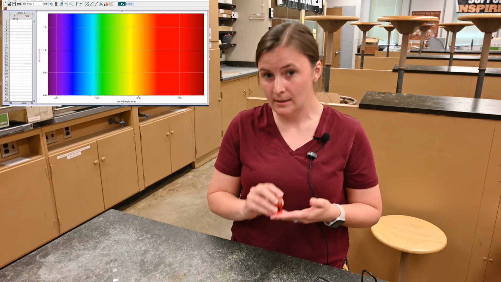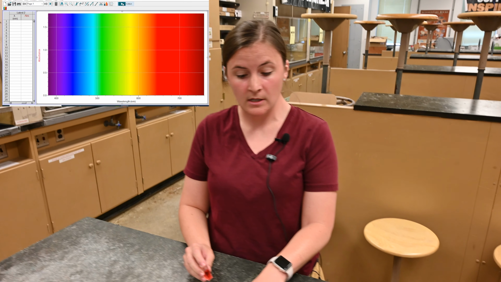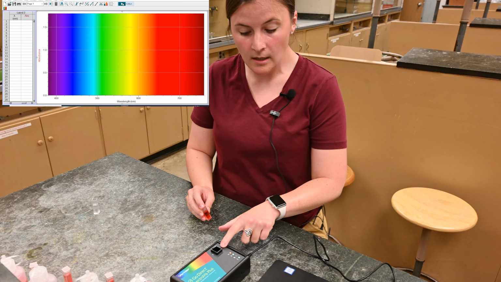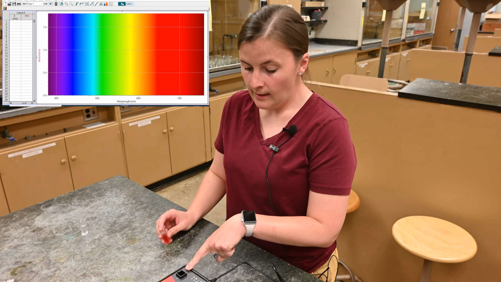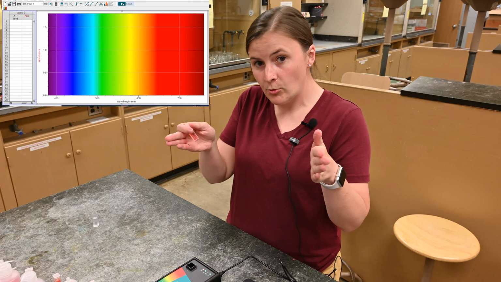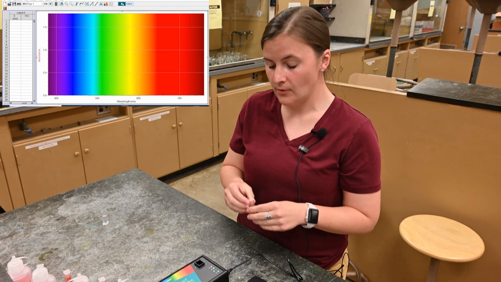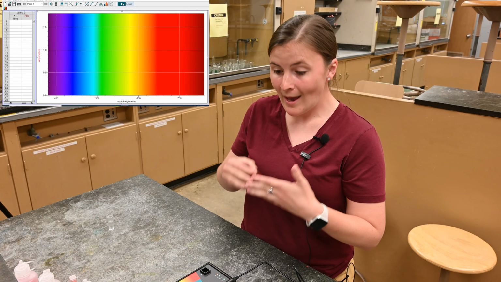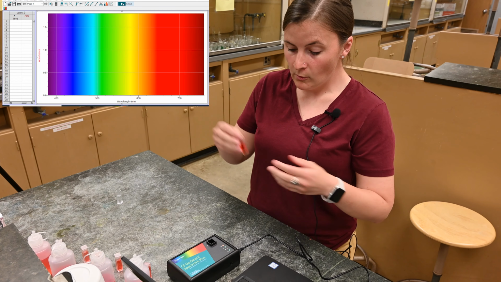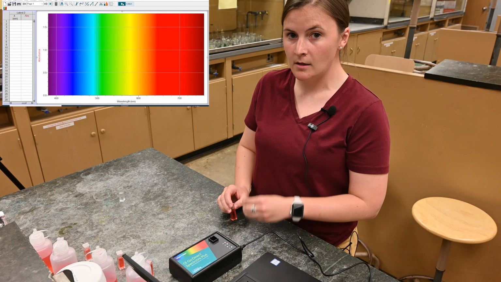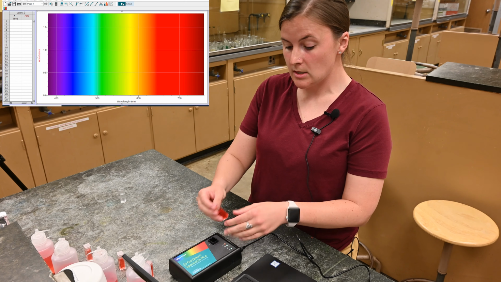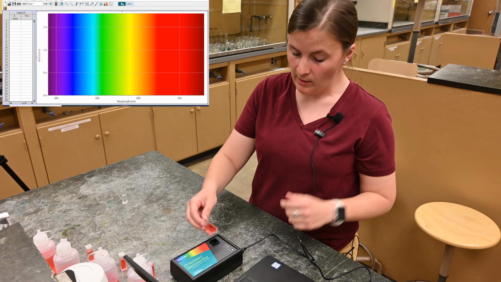So I'm going to go ahead and insert this into my SpectroViz. Kind of the setup of this is that there is a light, a white light, that goes through a prism, and that's going to separate that white light out into its different wavelength colors. And so as it does that, then we're going to be able to see what type of light absorbs most through the peak on our graph.